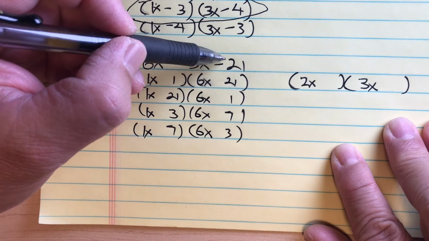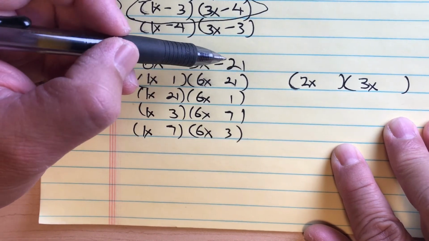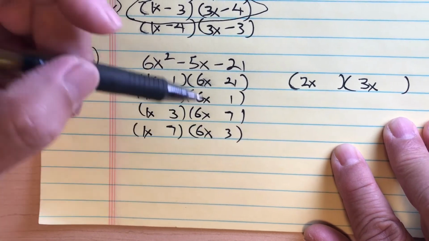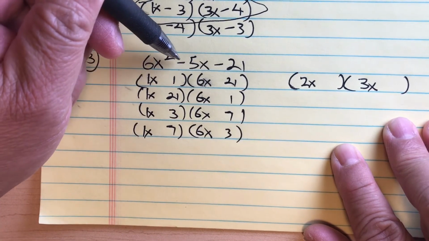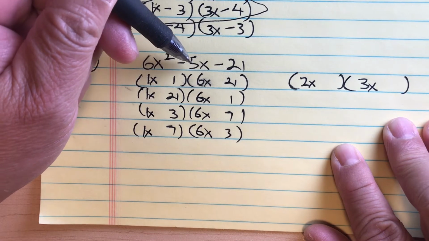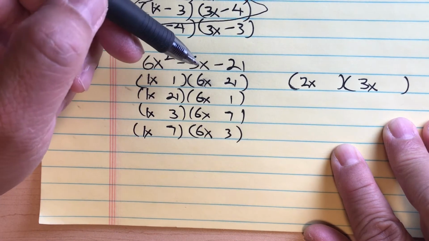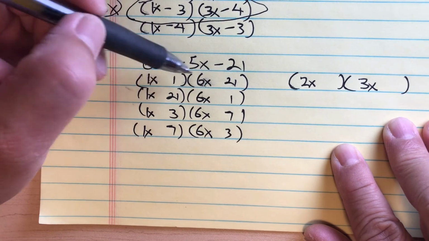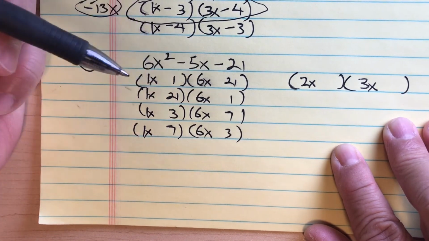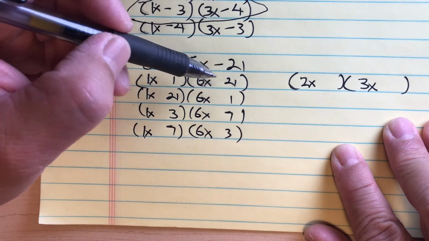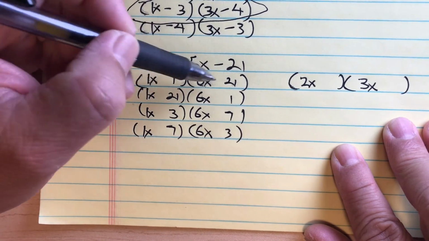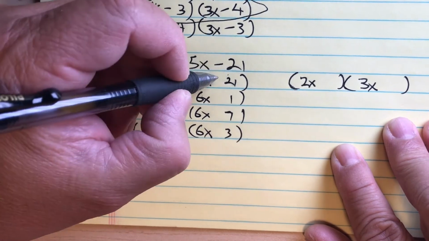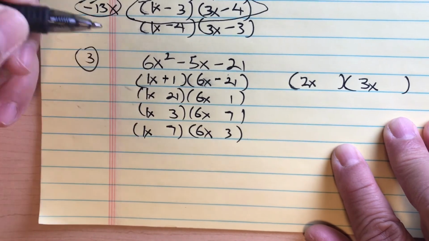Negative 21 is my product, which means one of the numbers is negative and the other one's positive. And the middle term is negative 5x, which means that we have to have more negatives than positives. So the larger number has to be negative. So let's take a look. This is 21 times 1, that's 21. 1 times 6 is 6. I want this number to be negative and this number to be positive.